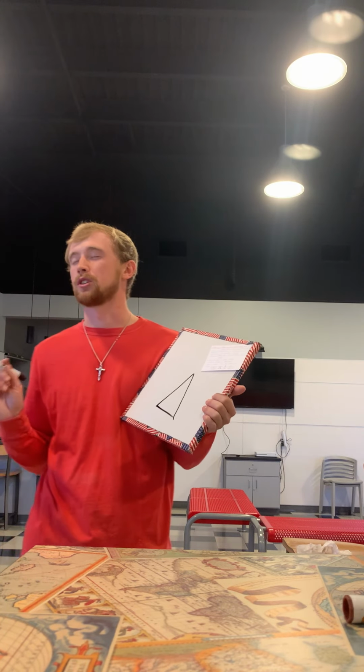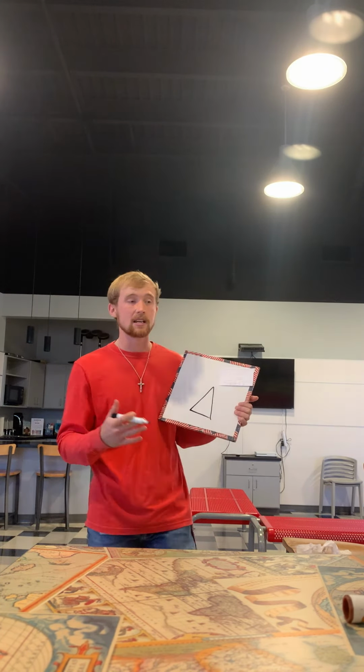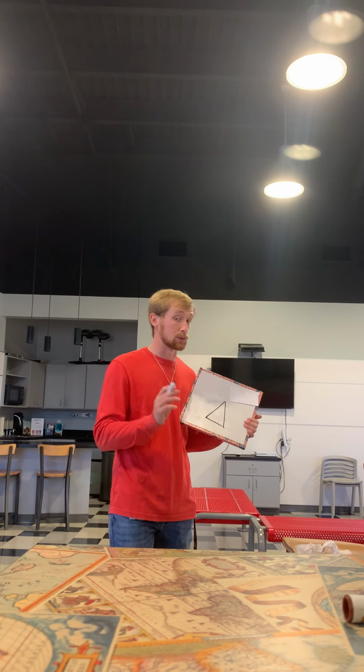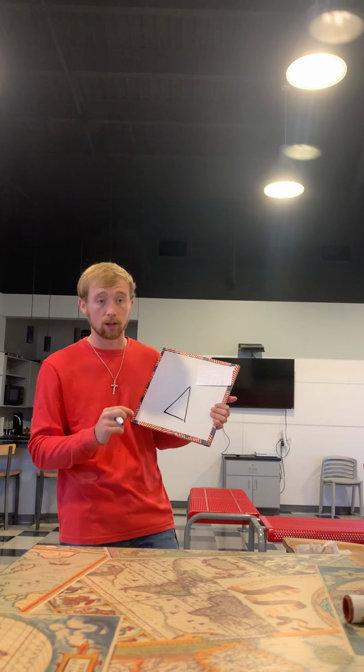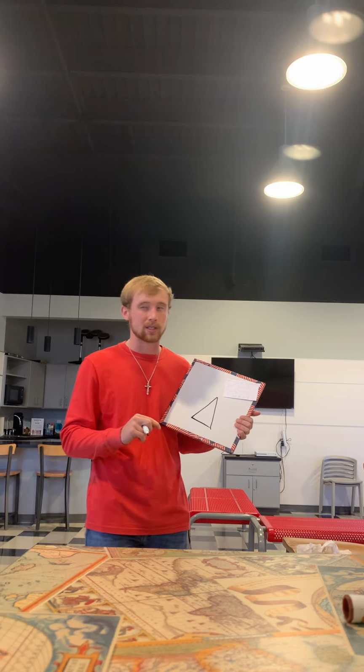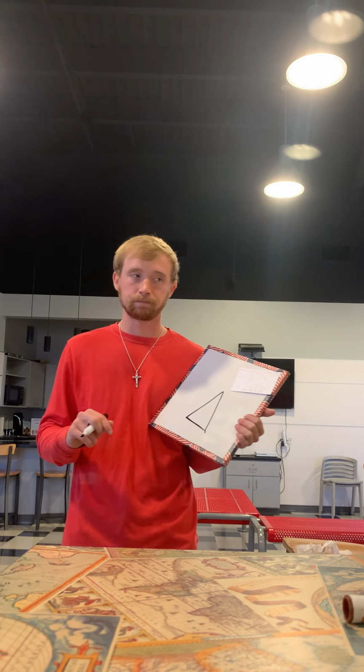What can we do to a triangle to decompose it into more shapes? This one's a little bit tougher. Go ahead and draw it on your geoboards. Go ahead and use your rubber band and create it on your geoboards. And I'm going to give you a second. This one's a little bit harder.